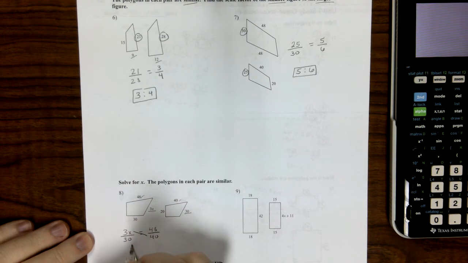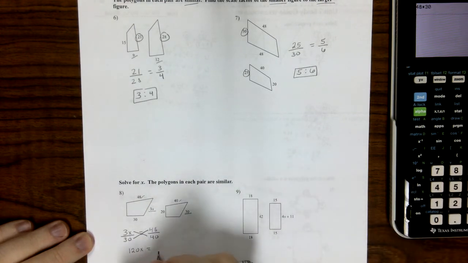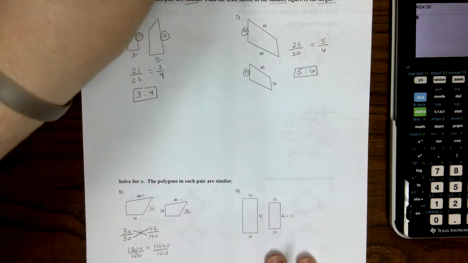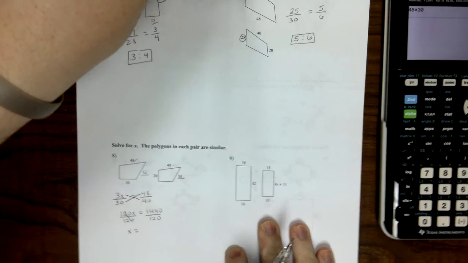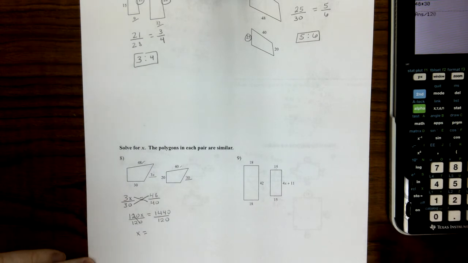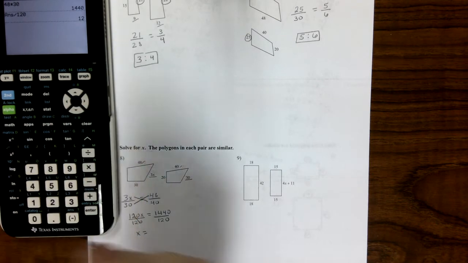Cross multiply. 3x times 40 is 120x equals 30 times 48, which is 1,440. We'll divide that by 120. So x, whoops, you can't see that. I'm sorry. So divide 1,440 by 120, and we got 12.